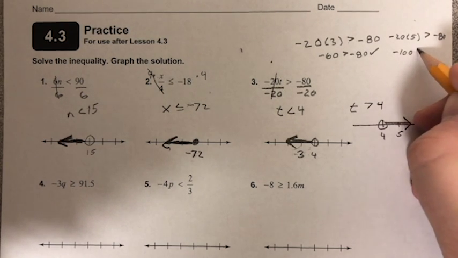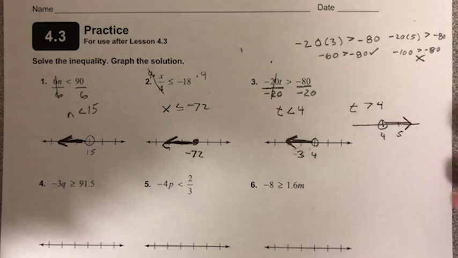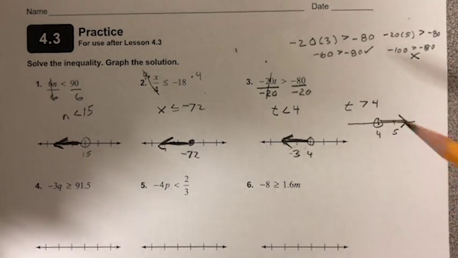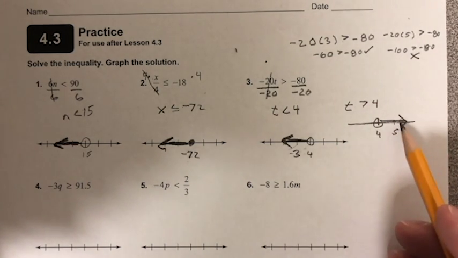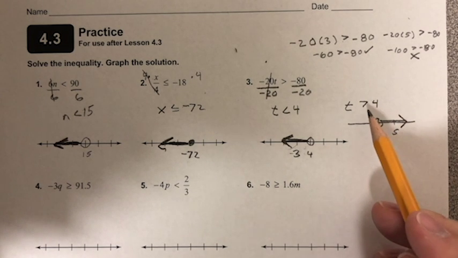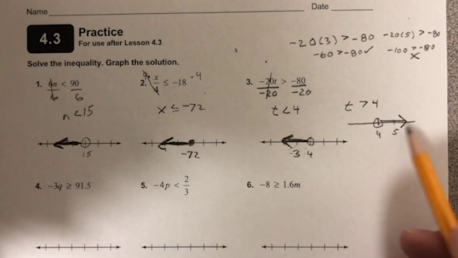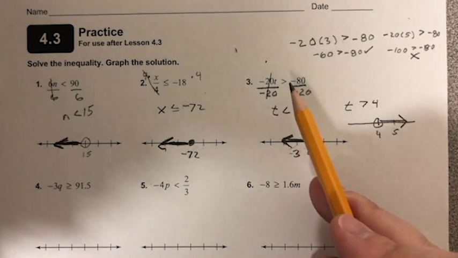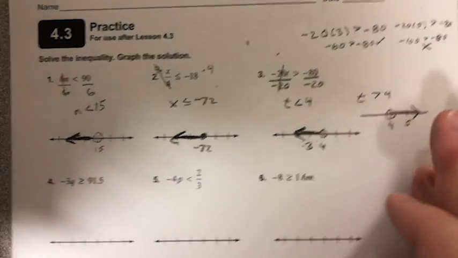Negative 100 is greater than negative 80. Is this true? No, it is not. So that's the reason why we have to pop that symbol, because if we don't, we're going to get a false answer. Notice what I said. When I didn't pop the symbol, it gave me this direction: all the numbers bigger than 4 are a false answer. So we have to pop that symbol when we are dividing by a negative number.